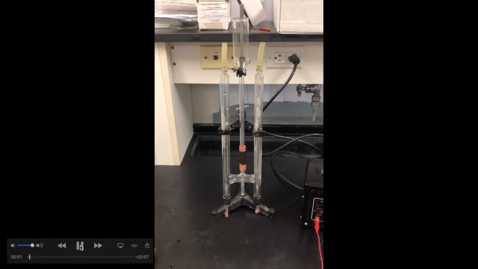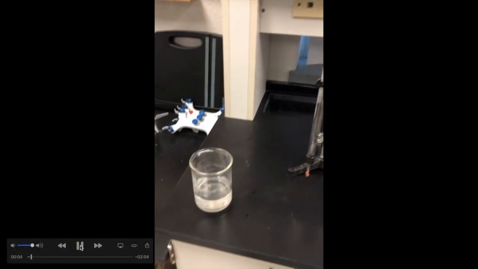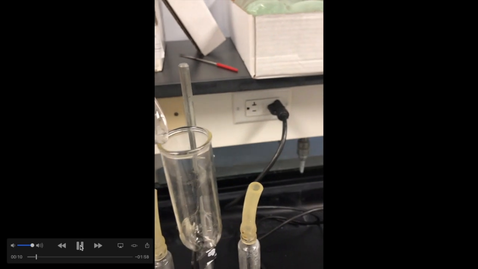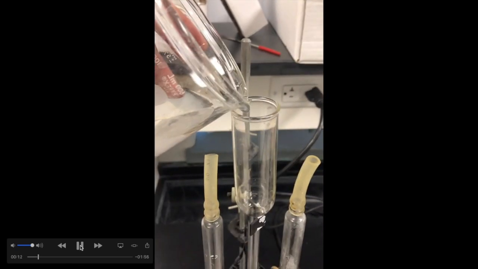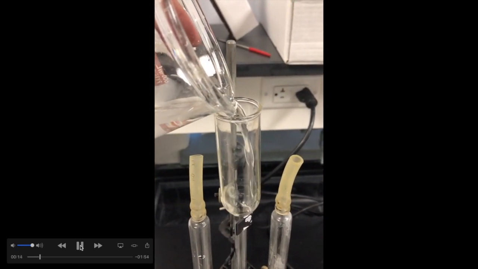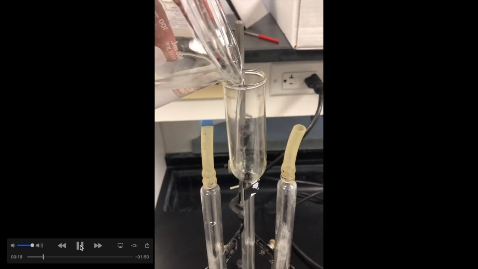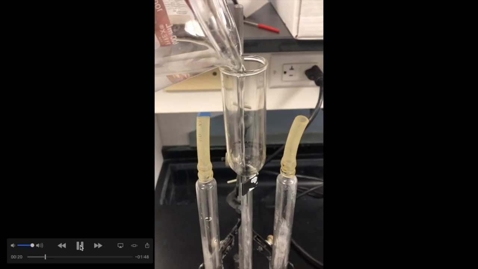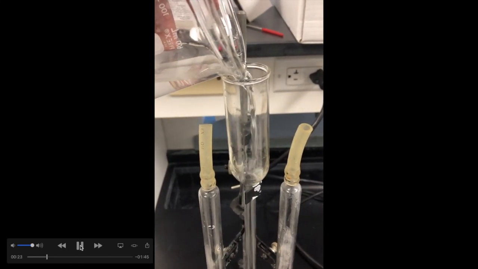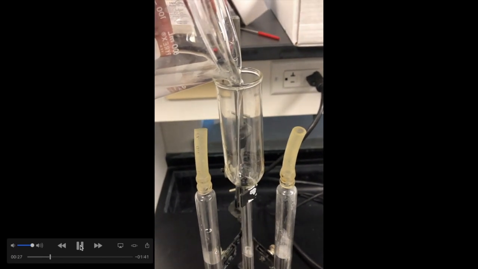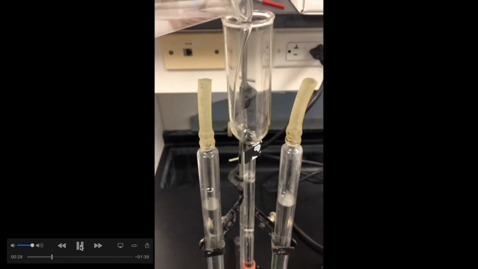All right, so in the first video here, you can see that I've got a piece of glassware, and the glassware is called a Hoffman apparatus. I am just going to pour water into the Hoffman apparatus from the top, and then you'll see it fill the two tubes on the side, which have openings to the outside air, the outside atmosphere. So you can see the water is filling up here.